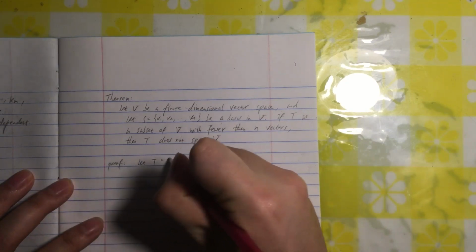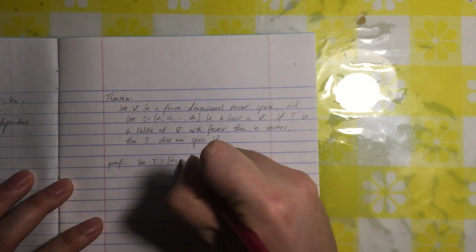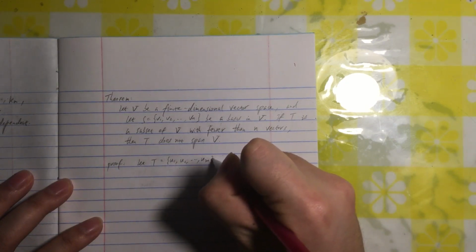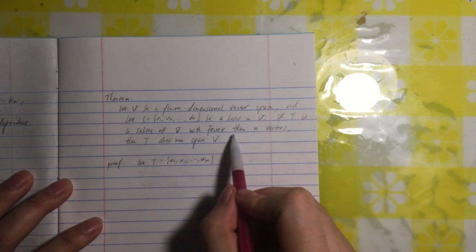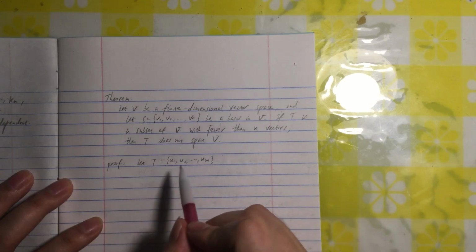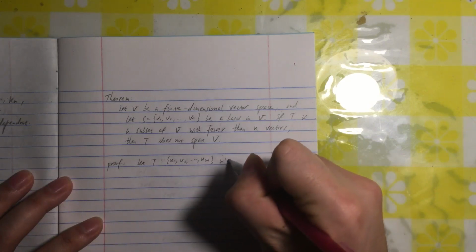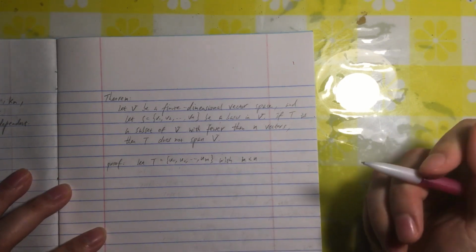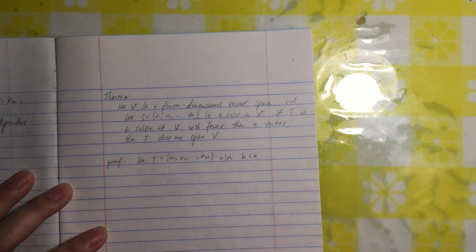First of all, let T be the set of U1, U2, up to Um. So T has m vectors. Since T has fewer than n vectors, m must be less than n. Now, in order to prove this theorem, let me first prove that T has a linearly independent subset T prime, such that span of T prime equals span of T.